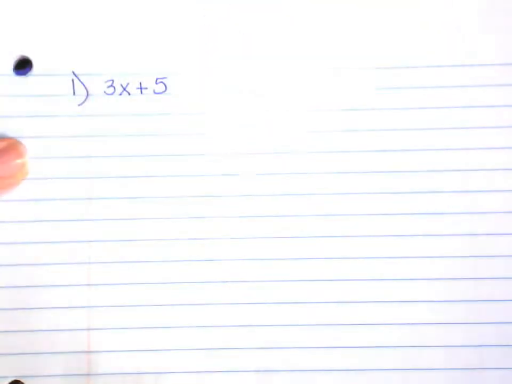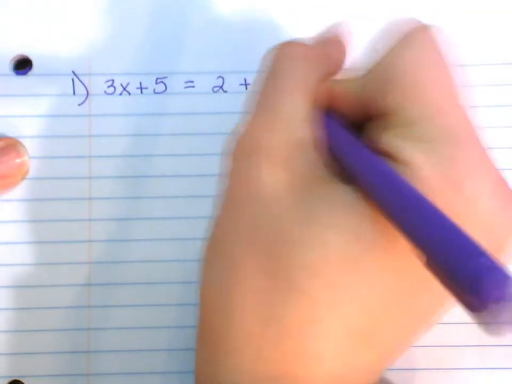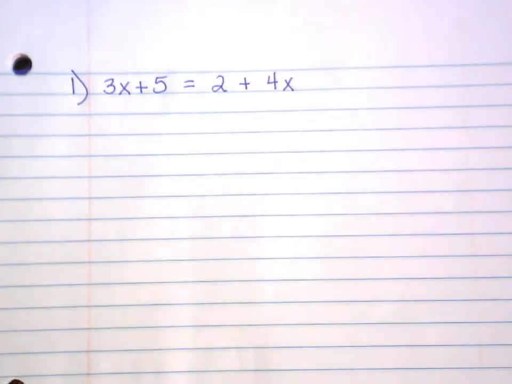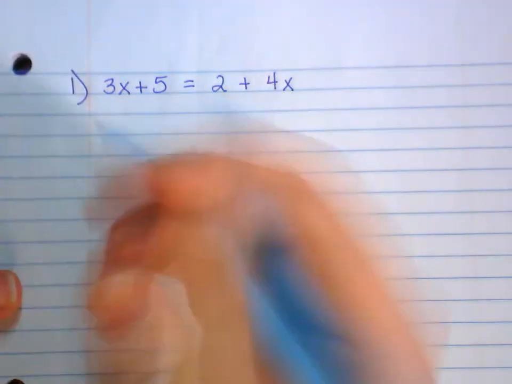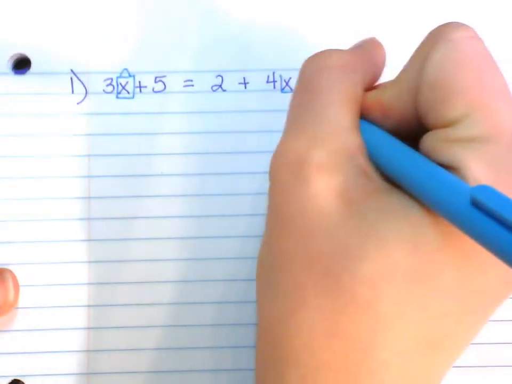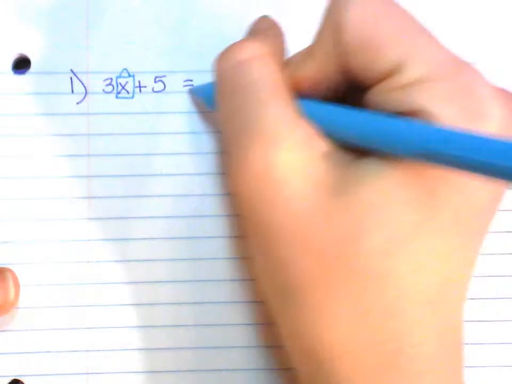Alright, so our first equation that we are going to solve. 3x plus 5 equals 2 plus 4x. So I know that when we did these, you guys struggled the most when we had variables on both sides. That's why we're revisiting it. So first we lock up the variable. And in these equations right now, you're always going to see just one variable, the same variable. It's not going to have different letters.